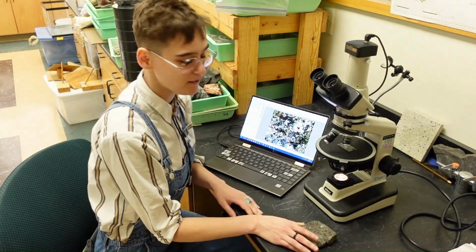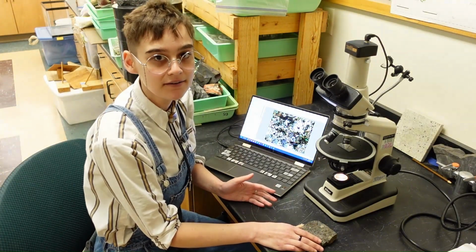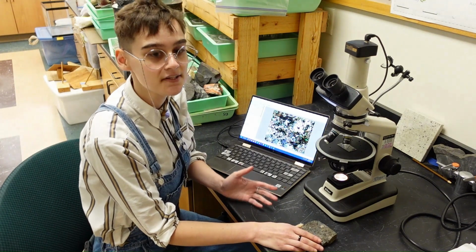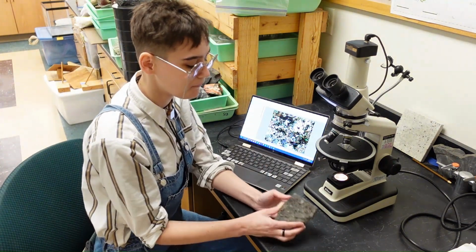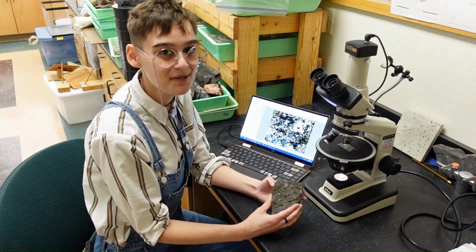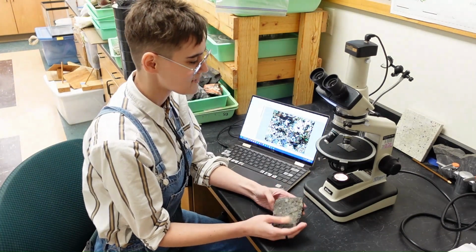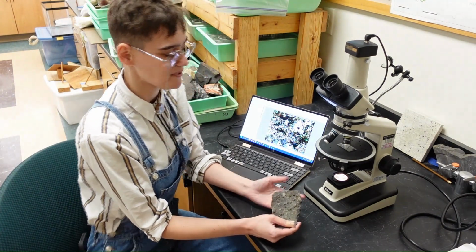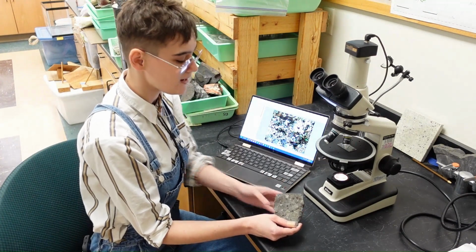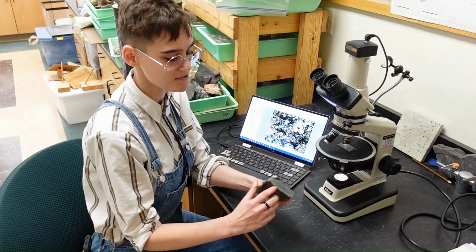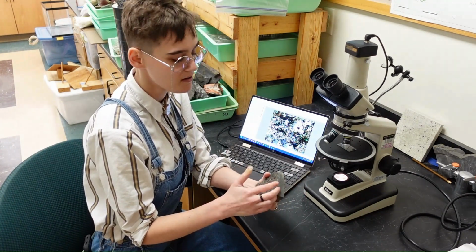Hi, I'm Kali. I am a student here at Northland College, and I have been conducting a study on some really old rocks, around 3 billion year old rocks. And what I have here is a petrographic microscope, and I have taken a thin section, so I've cut off the rock here. Well, I haven't.